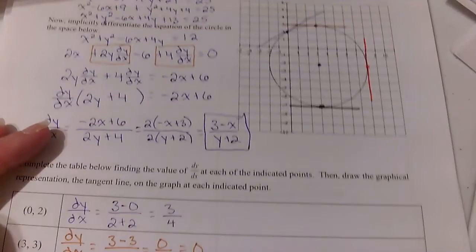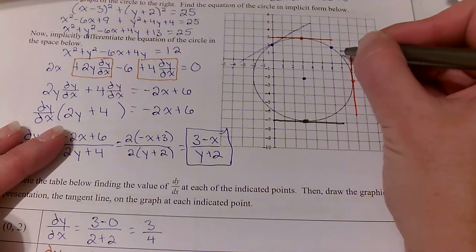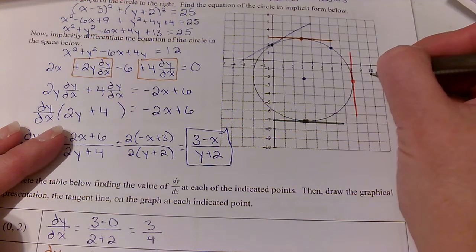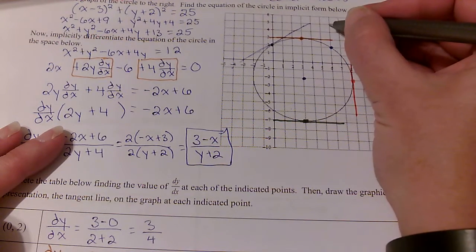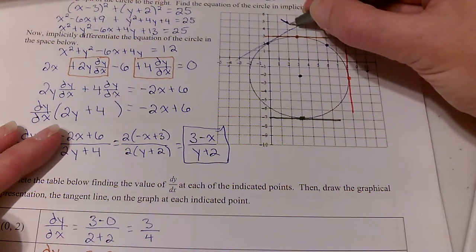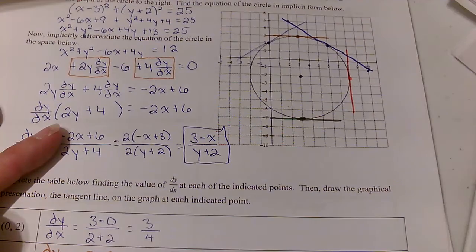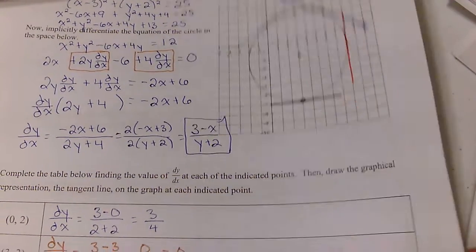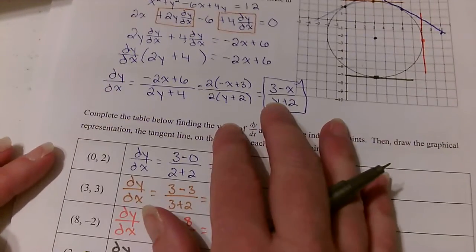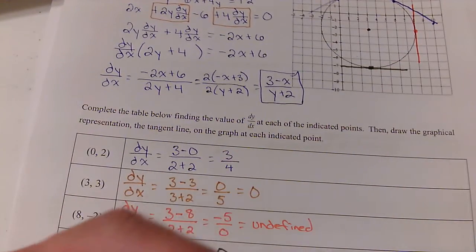So let's see where that point is. (6, 2). Does it make sense that that's a negative slope? Well, yeah. Up 3, back 4. If I connect those dots, oh, great straight line there. Yeah, that's the tangent line. And so forth. So this formula can find the slope at any point all the way around that graph.